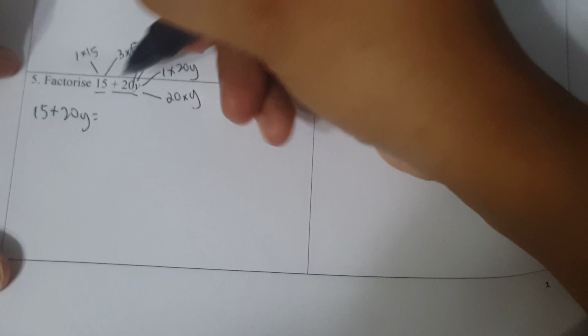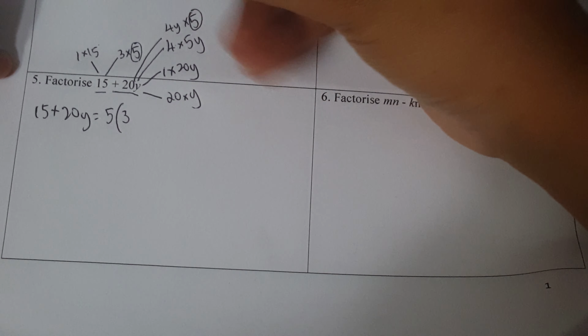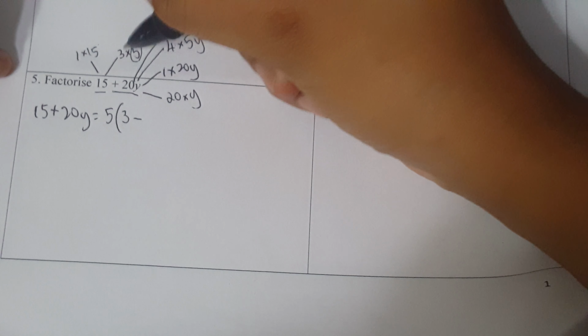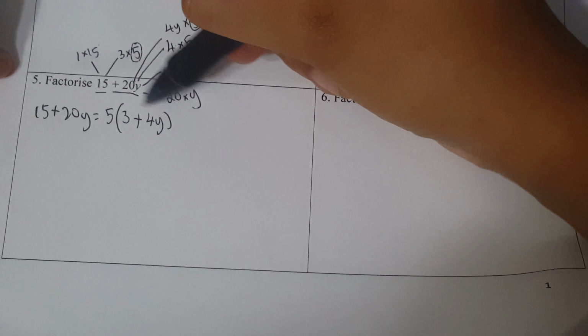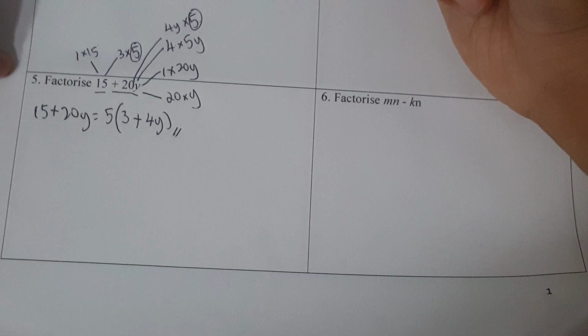So 15 plus 20y, okay, if you have to factorize it, you take out the 5, and what's left after you take out the 5 is 3. And then the second term, after you take out the 5, you have 4y left. So you follow the question, it's a positive, so it's positive 4y. And you check between 3 and 4y, there's no common factor, so this will be the final answer.